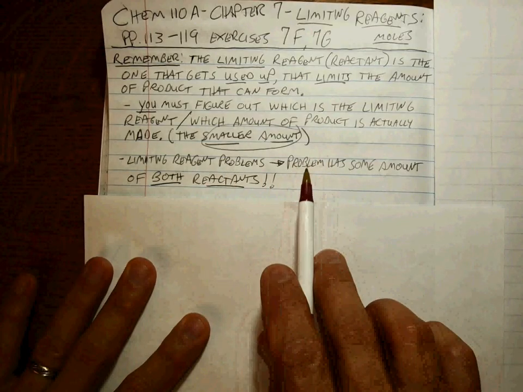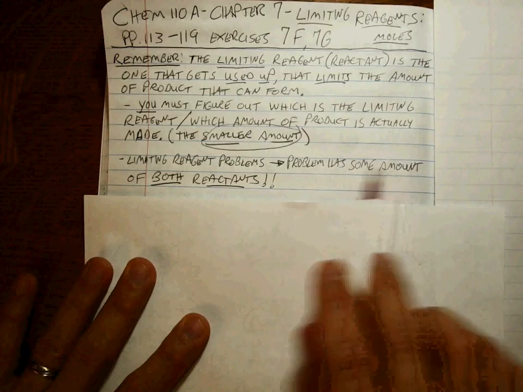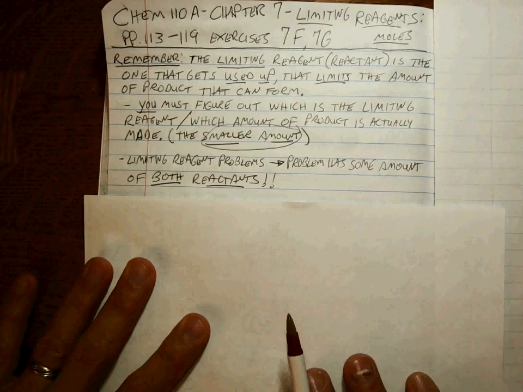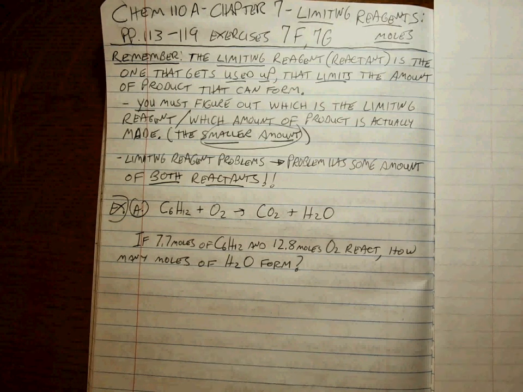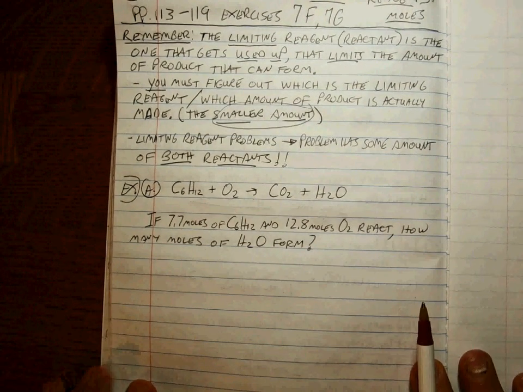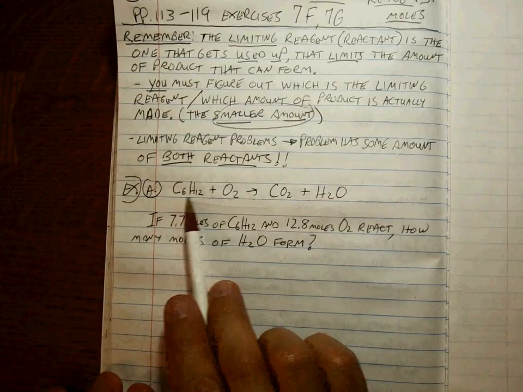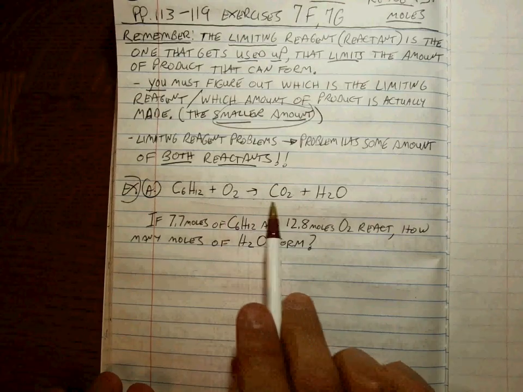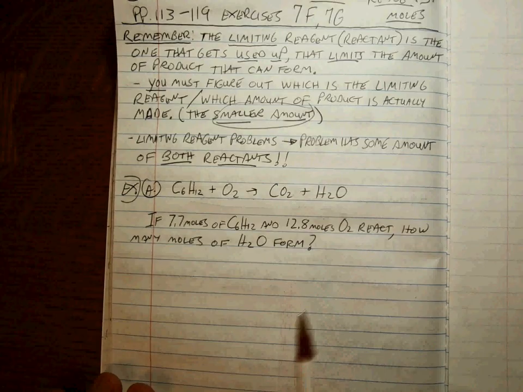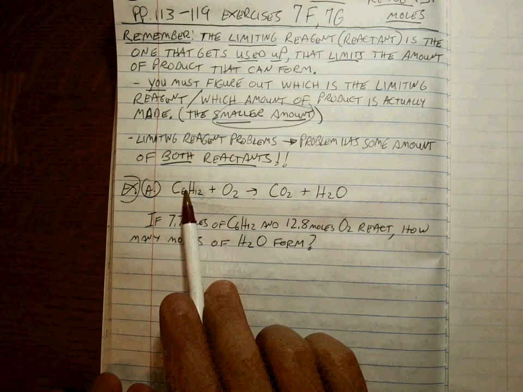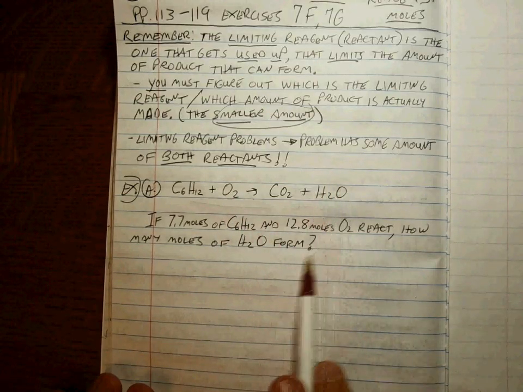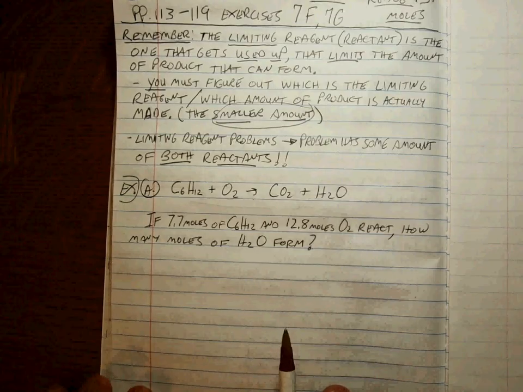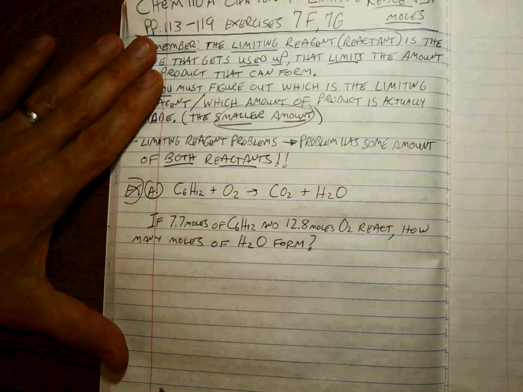Now, how do you know when you have a limiting reagent problem? It's simple. The wording of the problem gives you some amount of both reactants, okay? So let's dive into one of these kinds of problems and work through it in full detail. There's our reaction: C6H12 plus O2 makes CO2 and H2O. The question is, if 7.7 moles of this stuff and 12.8 moles of that stuff react, how many moles of water will form?